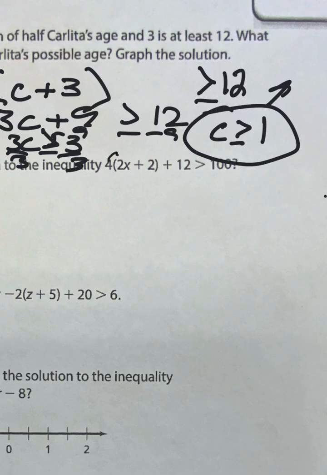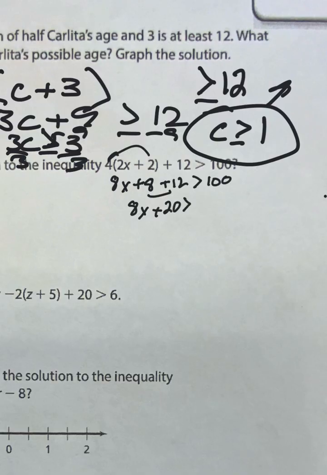First thing I'm going to do is distribute. So I get 8x plus 8 plus 12 is going to be greater than 100. I need to combine terms. So these go together, the regular numbers. So it's 8x plus 20 is greater than 100. Subtract 20 from each side. So then I get 8x is greater than 80. Divide each side by 8. I get x is greater than 10.